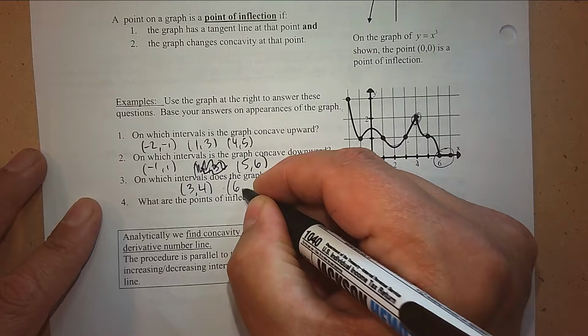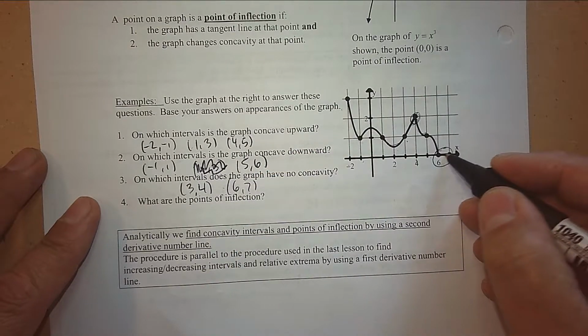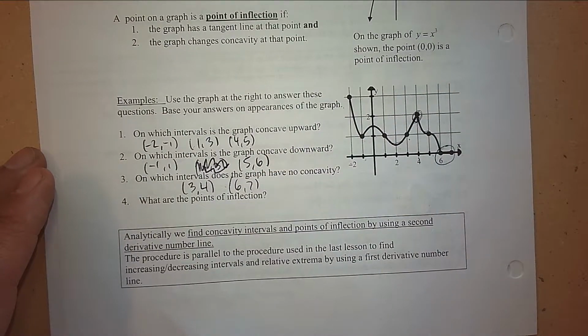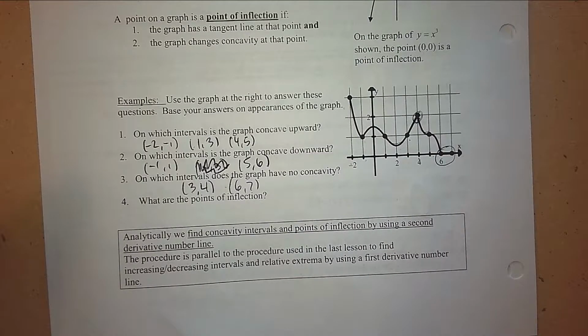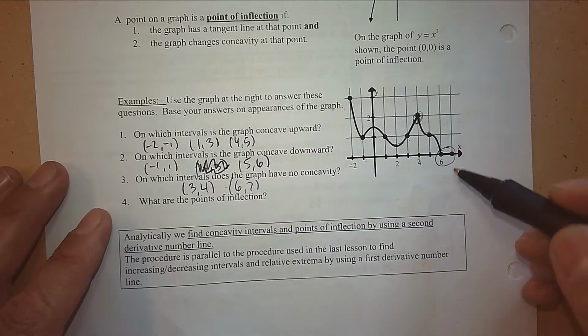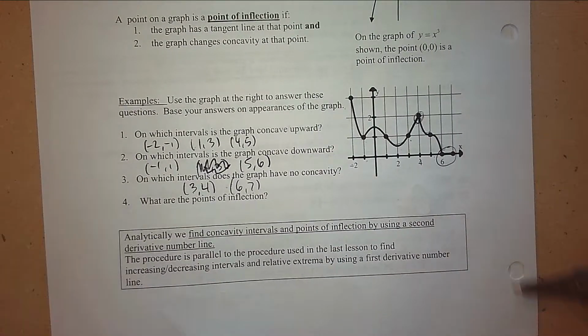So do you see from 6 to 7? It's camouflage, but from 6 to 7 is a horizontal segment there. Why is there no concavity for a horizontal segment? Again, the second derivative would be equal to... So you still have a second derivative, but it's 0. Because the derivative of a horizontal line is 0, and the derivative of 0 is 0, but it's not positive and it's not negative, so it's not concave up or concave down. So there's no concavity in that interval.